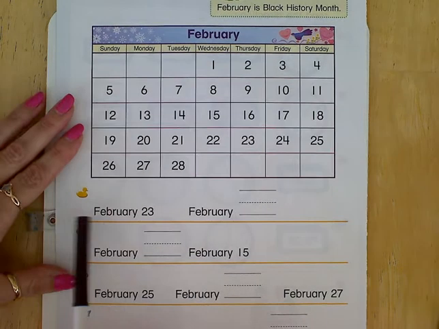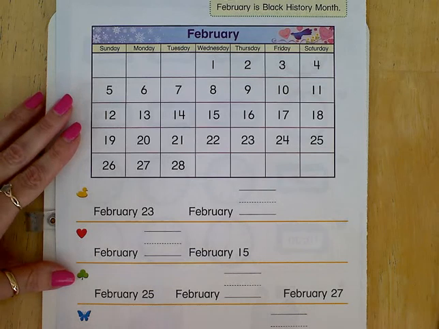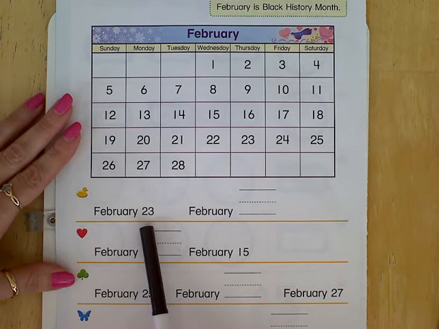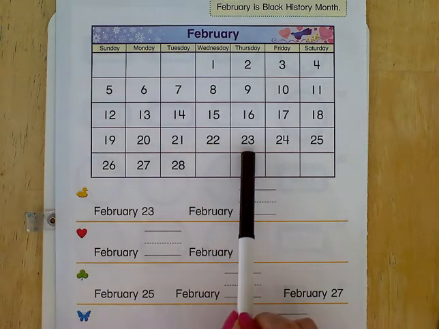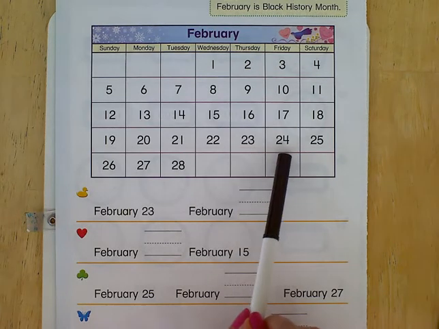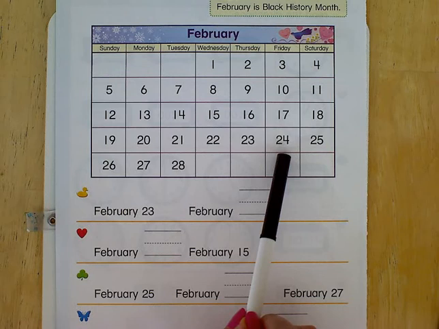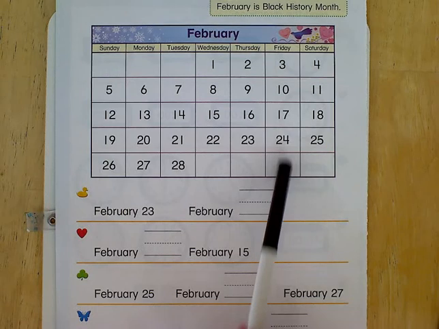In the duck row, it says February 23rd. I want to know what would be just after February 23rd. So if we look up here, we have February 23rd. I want to know what day is after. So if we look, what would be after 23? That's the number you're going to write here.